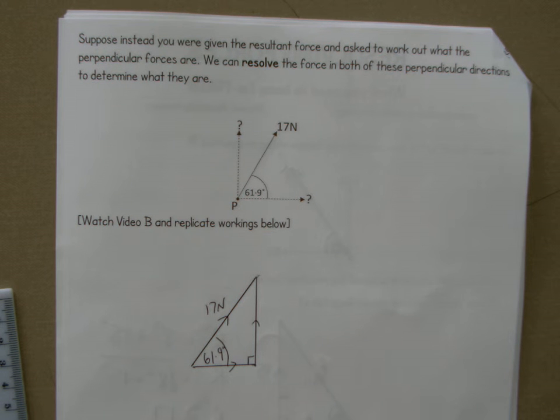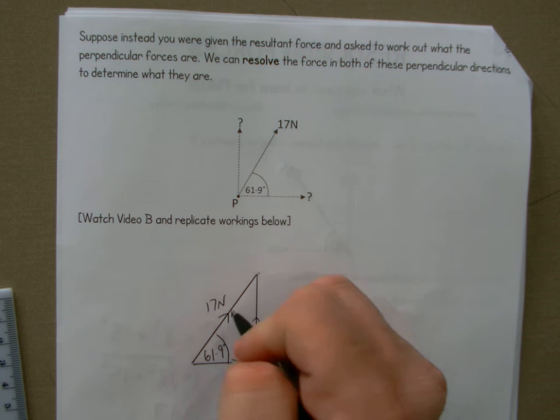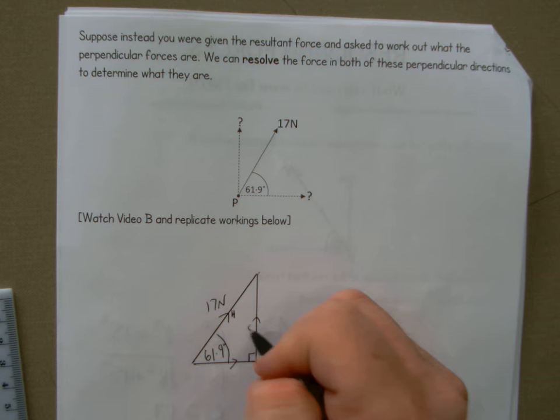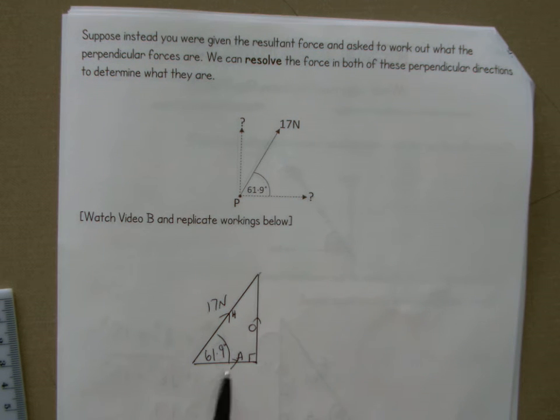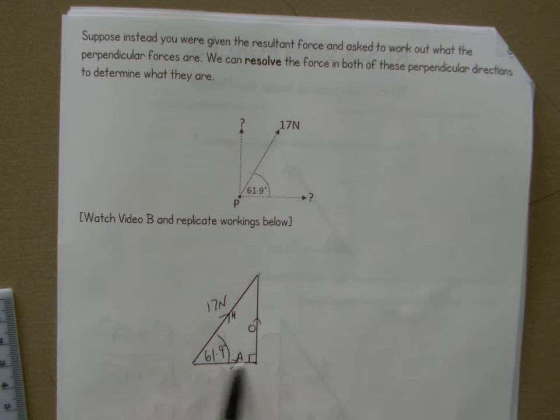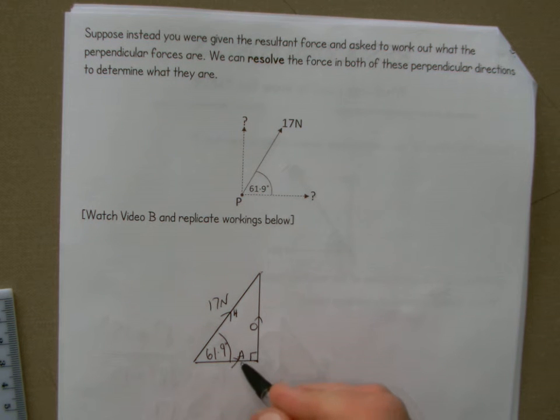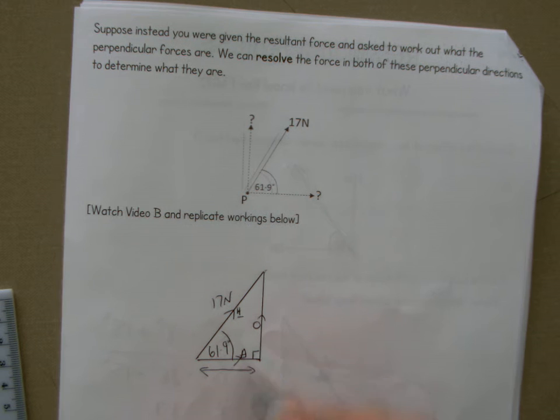We've got ourselves a right angle triangle. We know this is the hypotenuse here. We know this is opposite the angle, and then we've got adjacent to the angle here. Now, I essentially want these sides here. I want that horizontal component and that vertical component. The horizontal component is A, because that A there, adjacent, represents this side here. So I want to work out A, and I know H.